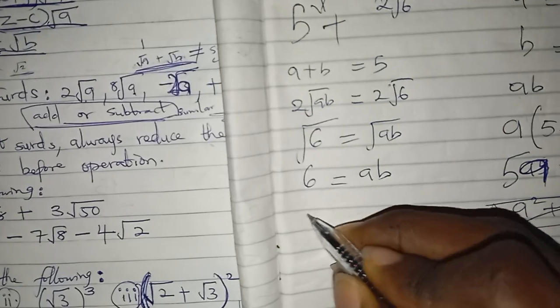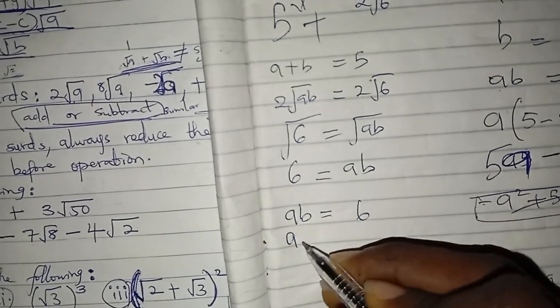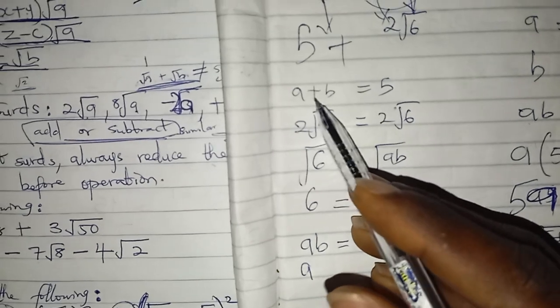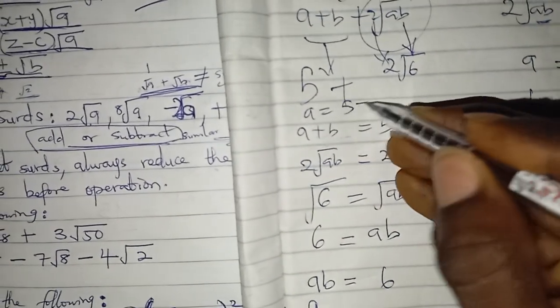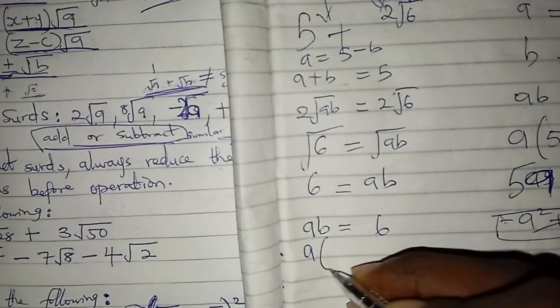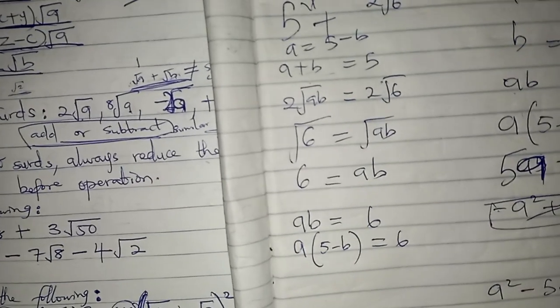So we are now saying that if ab is equal to 6, let's say I have a. Notice that this part is also the same thing as saying a equals 5 crossing over minus b. So this is the same thing as saying 5 minus b equals 6. This is a formula, like a pattern.